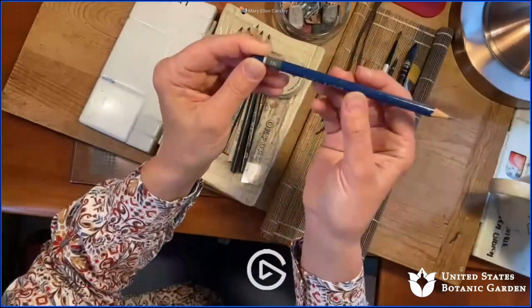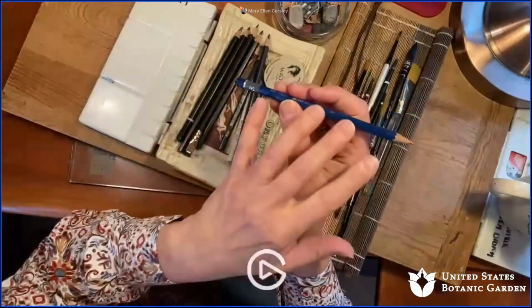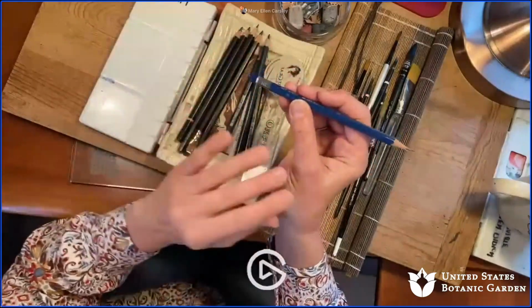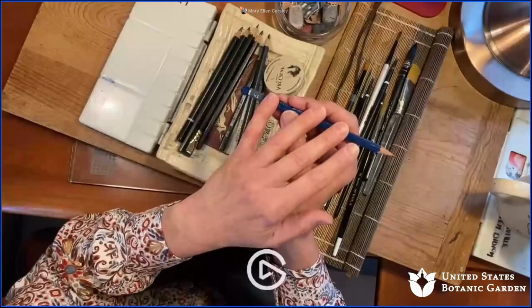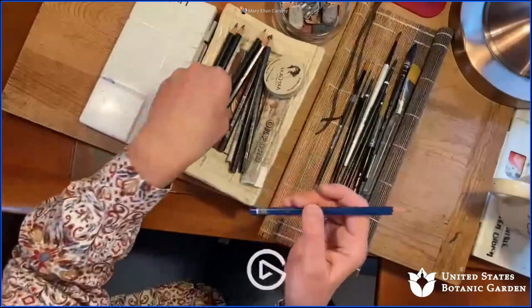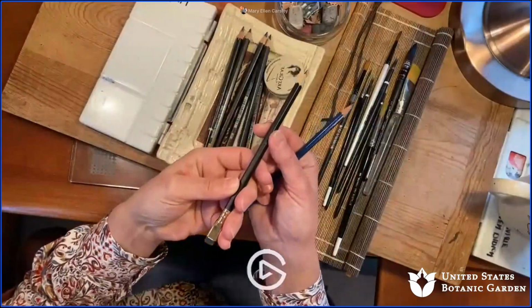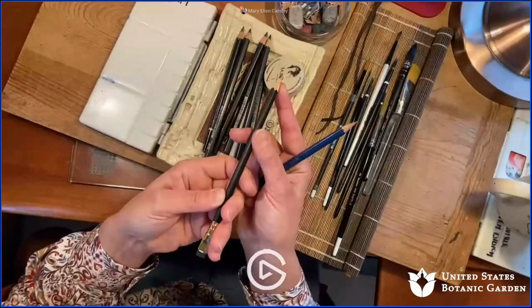Now, if you're wondering what that means, that has to do with the hardness of the pencil. That is how dark the line will be for an equal amount of pressure. So a 2H pencil makes a fairly light line compared to something like a drafting pencil that's an F or a B. This will be a softer lead and will make a much darker line.